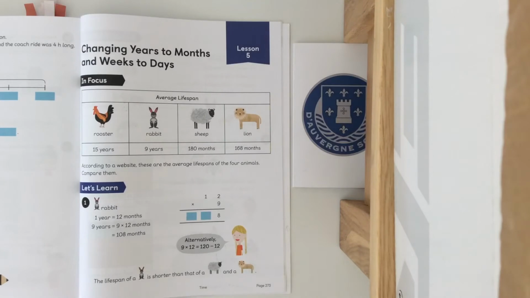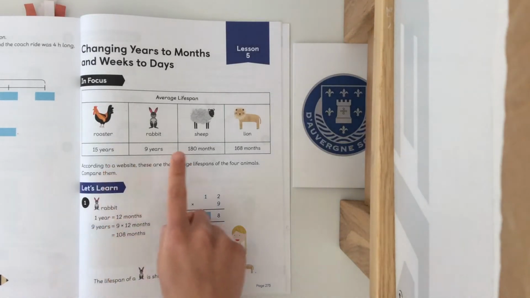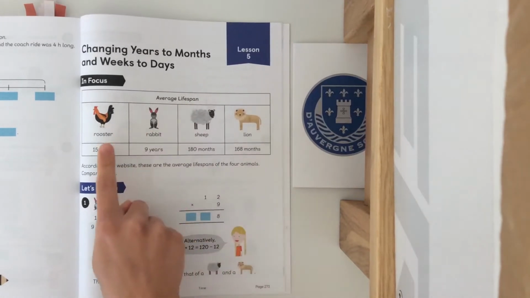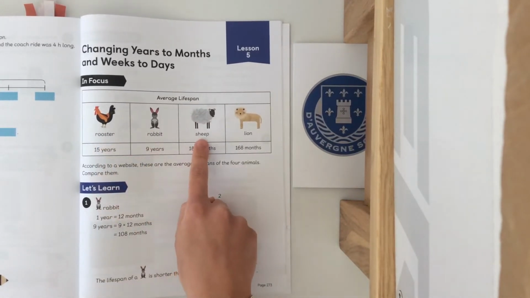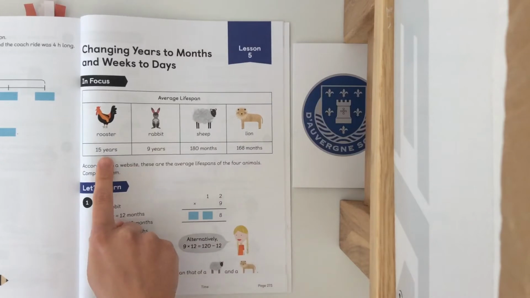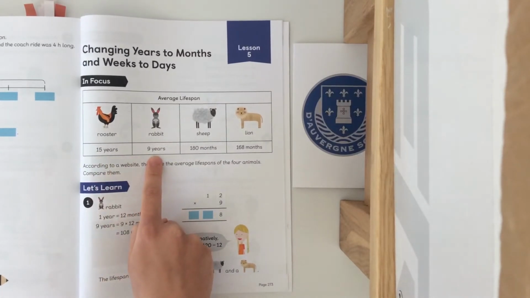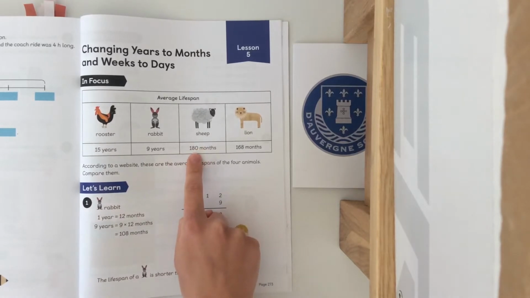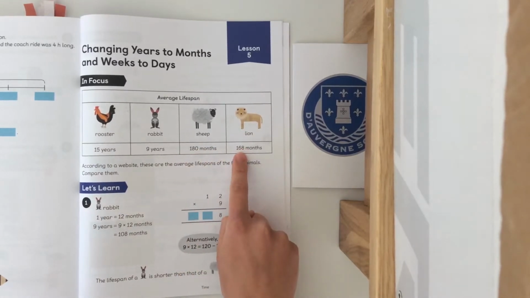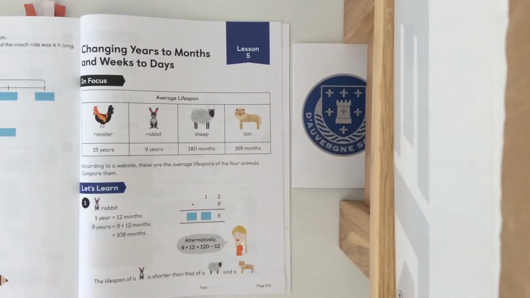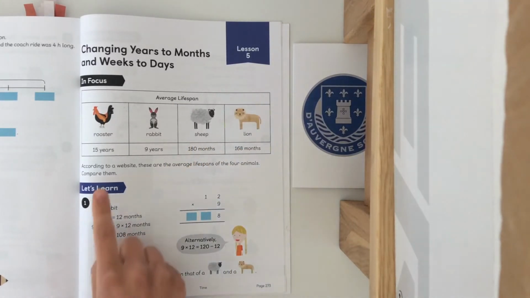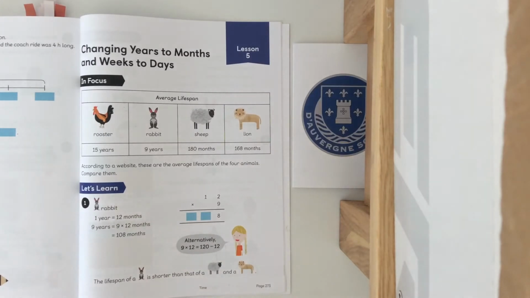So we're going to go straight into the In Focus task today. We have a table of average lifespan of a rooster, rabbit, sheep and lion. A rooster's average lifespan is 15 years, a rabbit is 9 years, a sheep 180 months, and a lion 168 months. A lifespan means how long something lives for. According to a website, these are the average lifespans of the 4 animals.